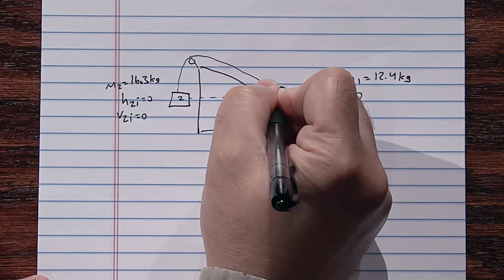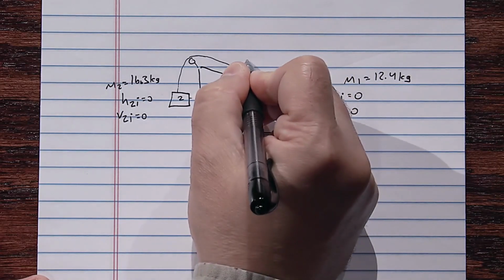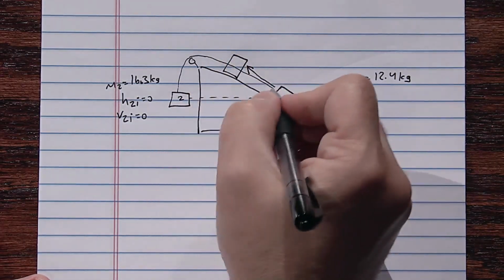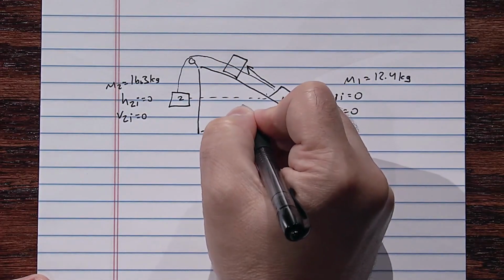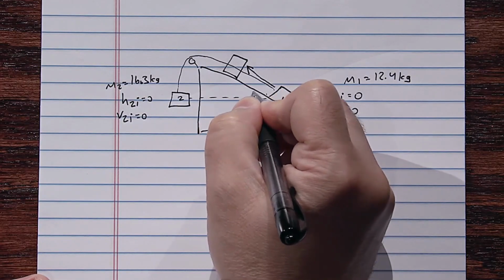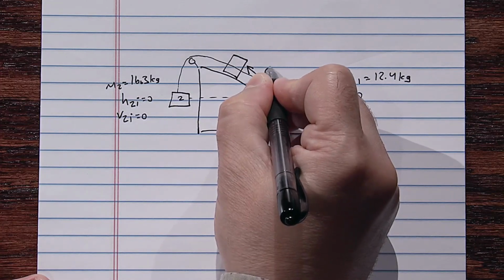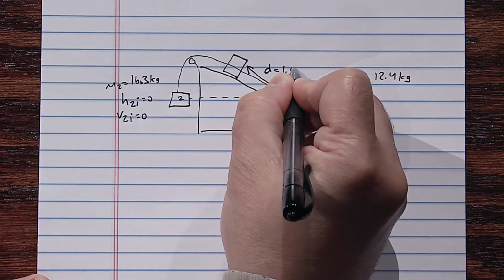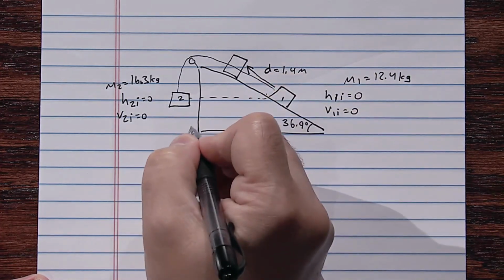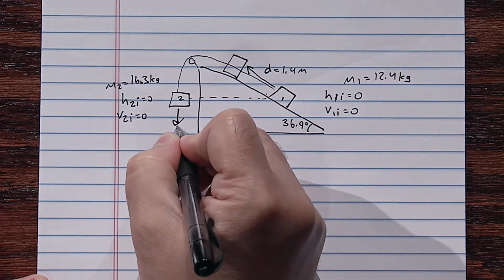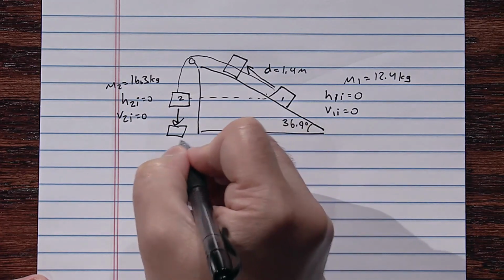Crate M1 has traveled a distance of 1.4 meters along the ramp. So the crate moves up the ramp. Distance is 1.4 meters. Now that means that this crate has gone down 1.4 meters.